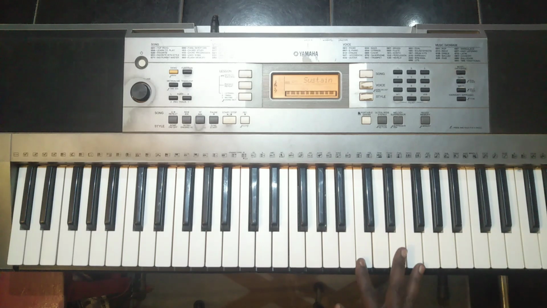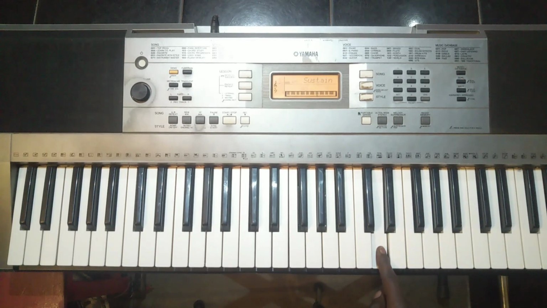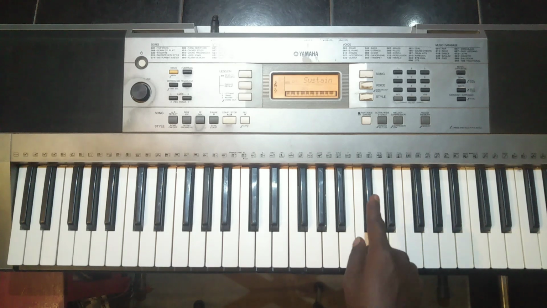This is D. We can also call this one a D flat because the D is sharper. This one is dull, so this is sharper than this.